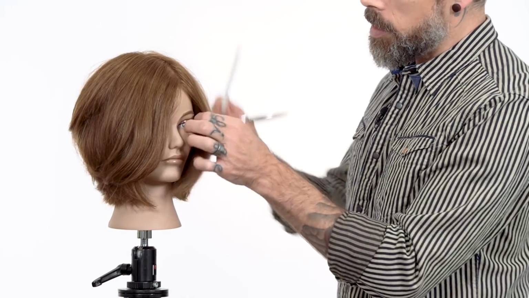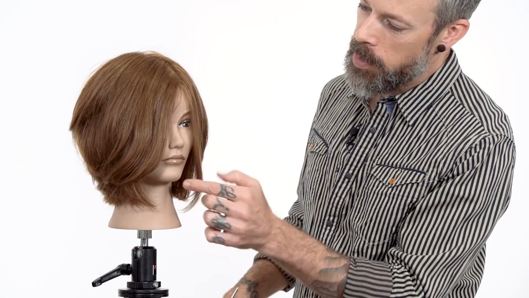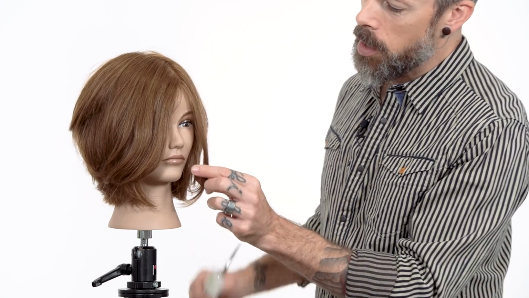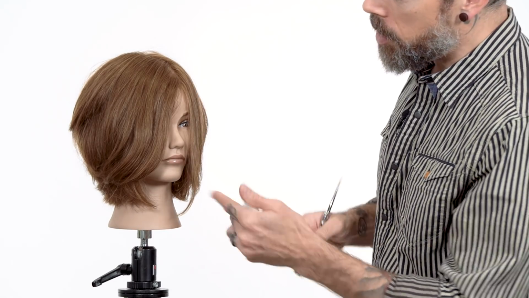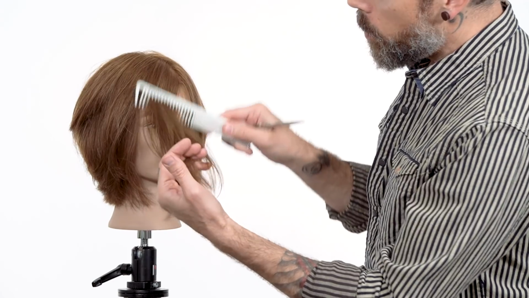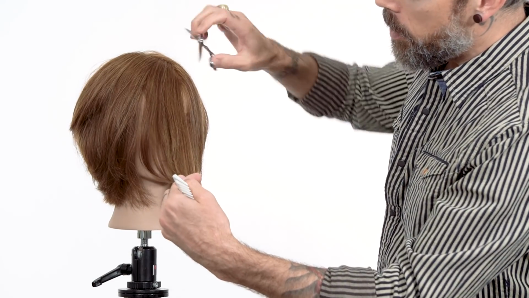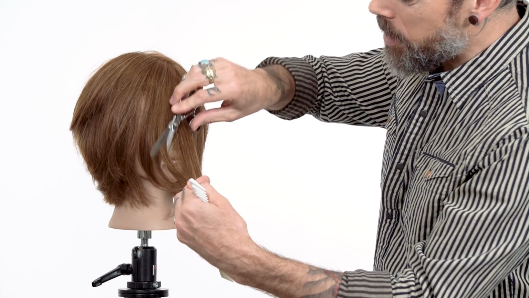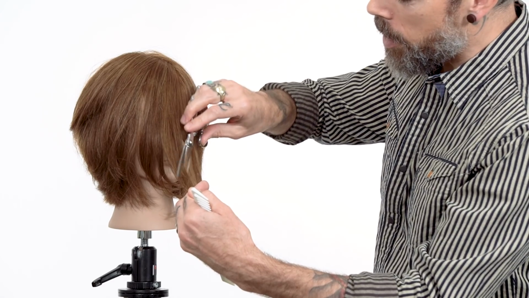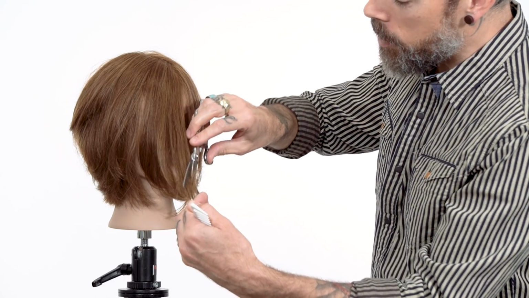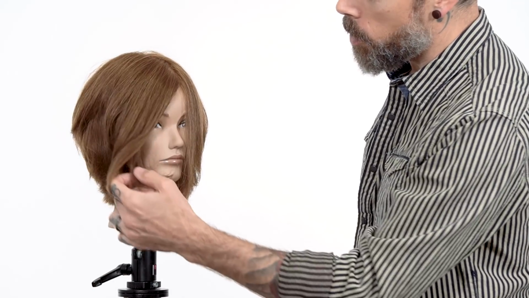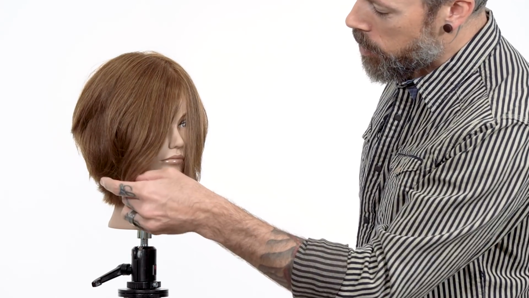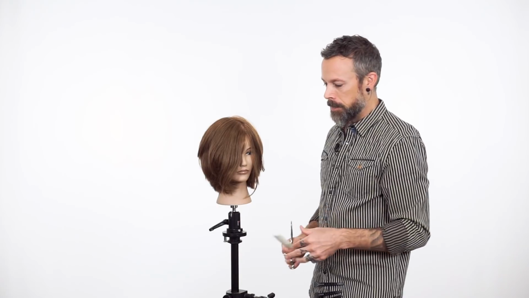Then I am actually really kind of liking these heavier, longer pieces around the face, especially once we get a little bit of product on there. We'll just add a little bit of separation here and there, but I don't want to take that length away. This is something that we're starting to see come back within these haircuts. We're not quite seeing as much of the heavily layered appearance around the face, like these longer bits happening.